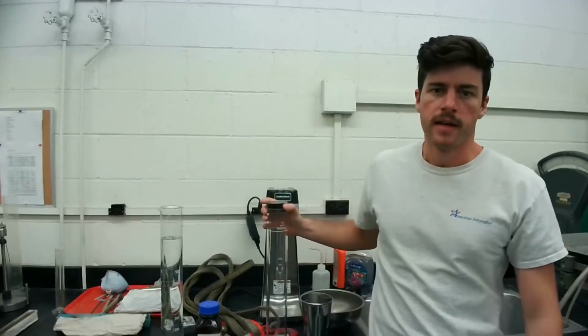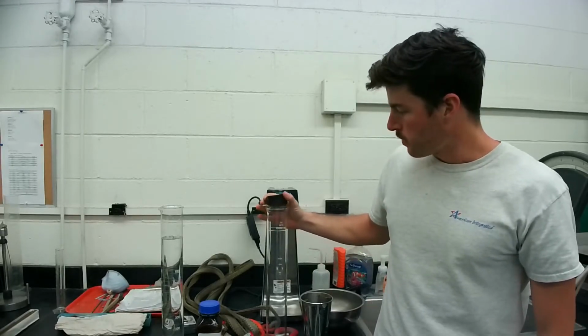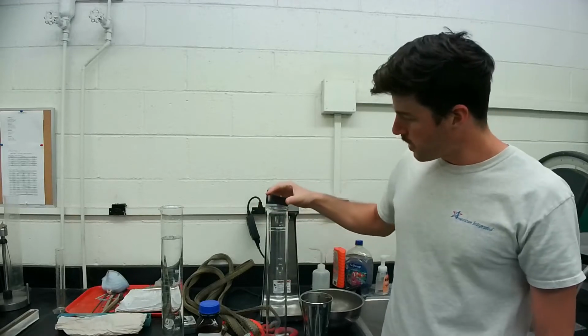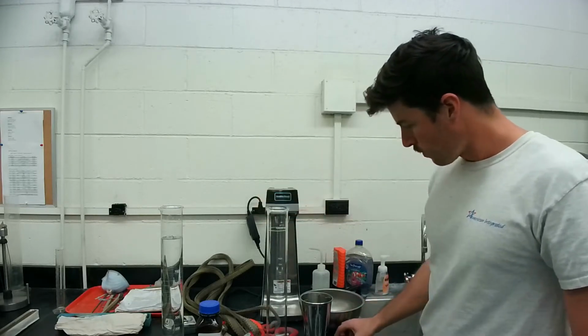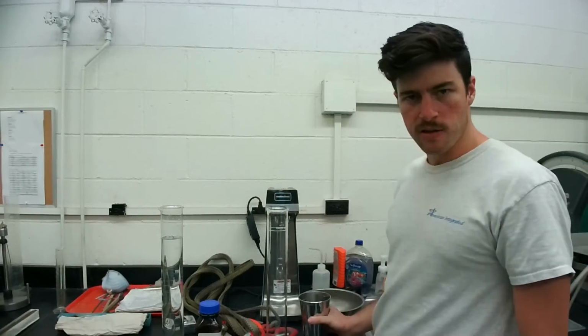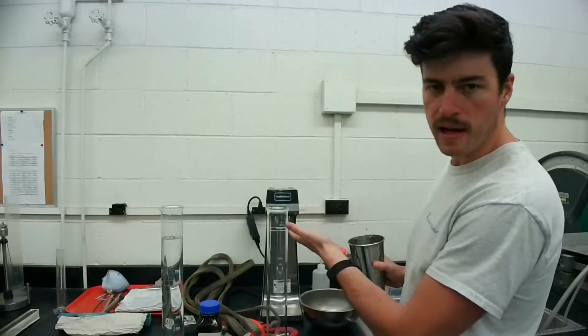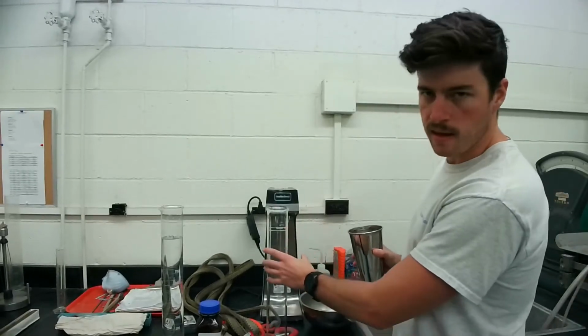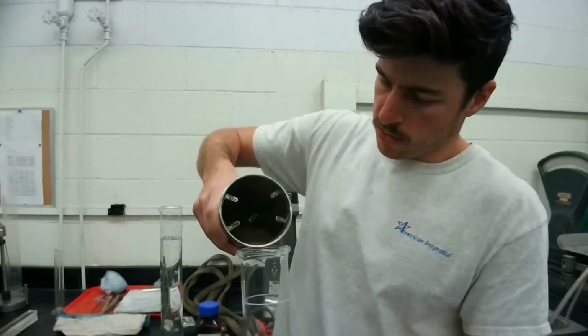Okay, now we're going to take that mixture and put it into this graduated cylinder that has a cap that goes along with it. We're going to wash it in again using distilled water to make sure we get everything in there. And then we're also going to fill up the graduated cylinder all the way up to the 1,000 milliliter mark. So here it goes.